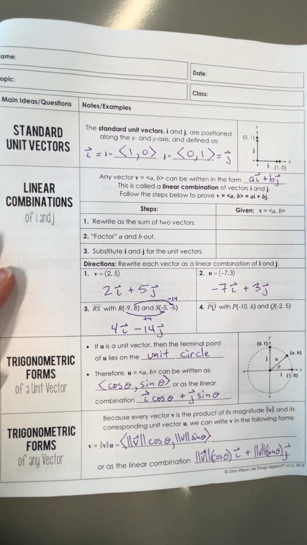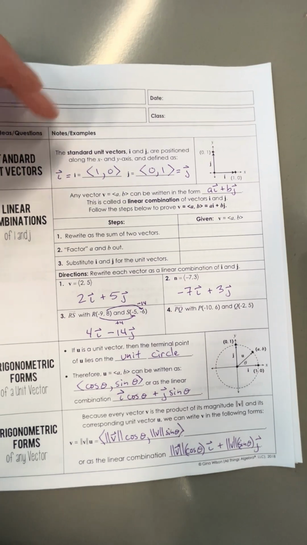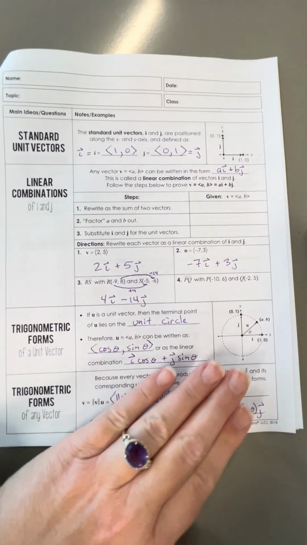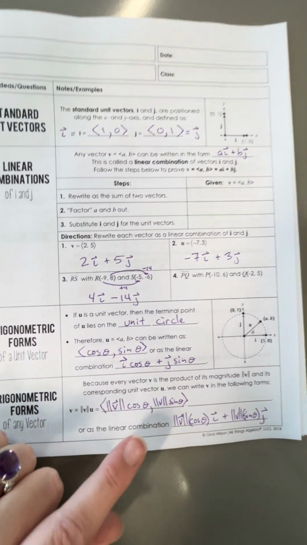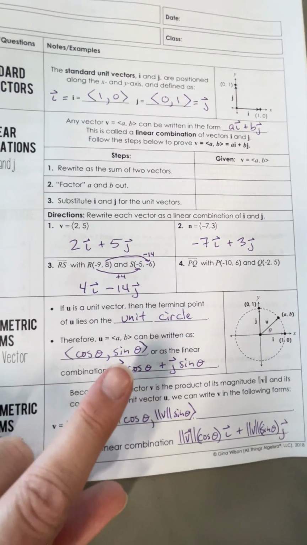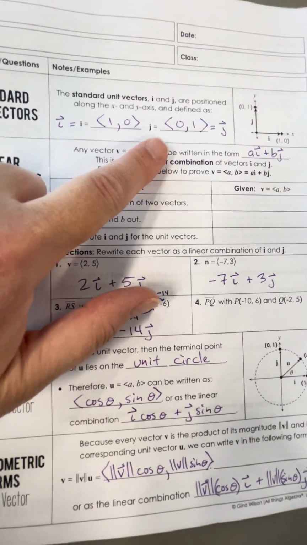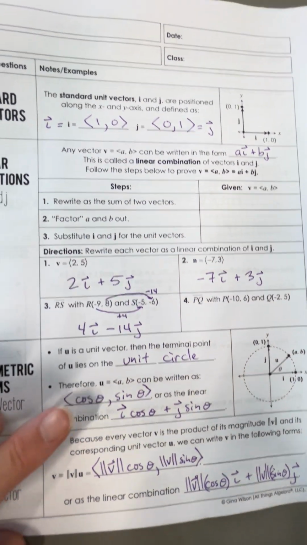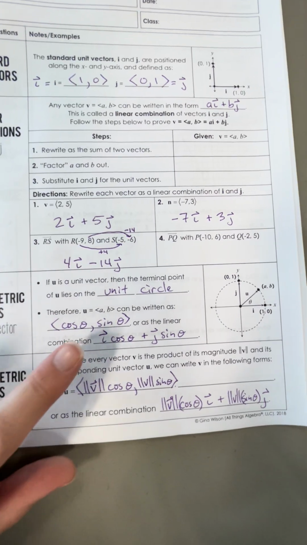Unit vectors are the ones we discussed that are on the unit circle. So all of the points on the unit circle describe unit vectors as cosine, sine pairs. We also have this new notation of i and j. Since i is the pure x unit vector and j is the pure y unit vector, we can describe everything as a sum of two vectors.